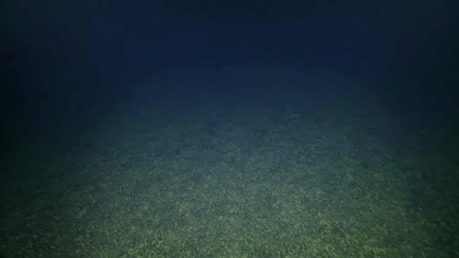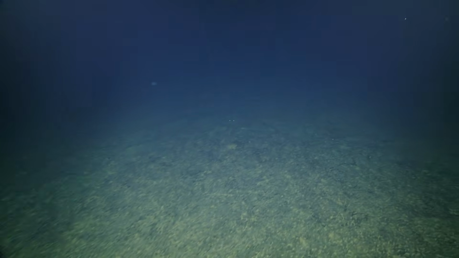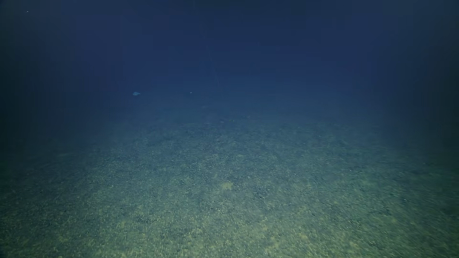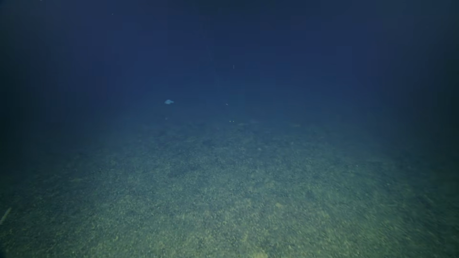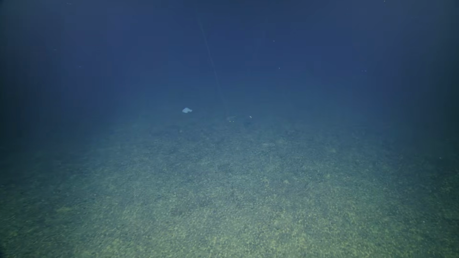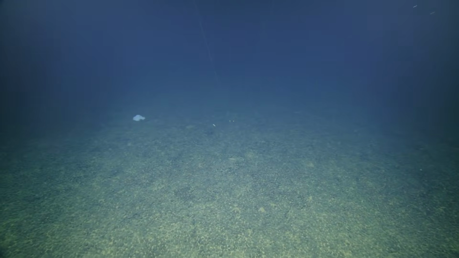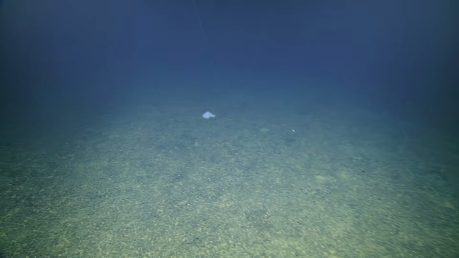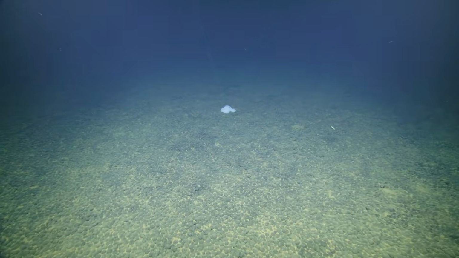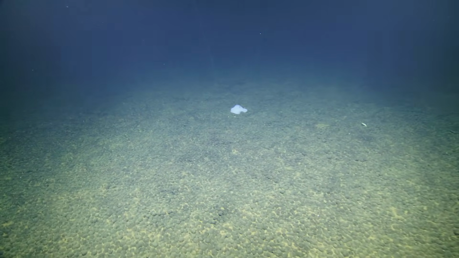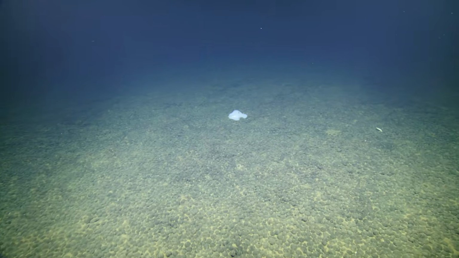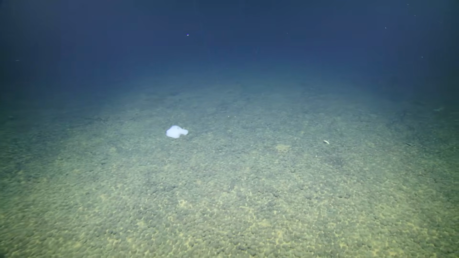You had something big and white at about 11 o'clock. Leucicorus. That thing right there? Leucicorus species. Again, it's a type of cusk eel. Sponge? Yeah, so another sponge, a glass sponge on the seafloor.